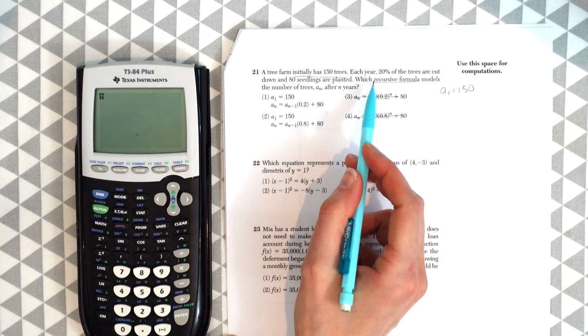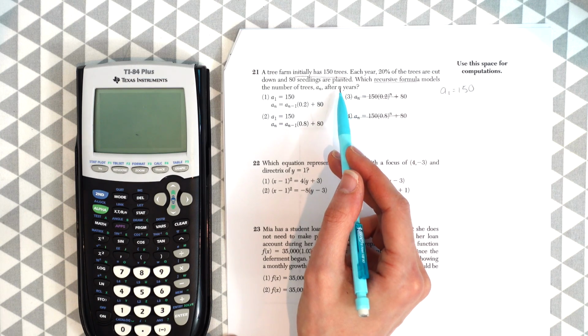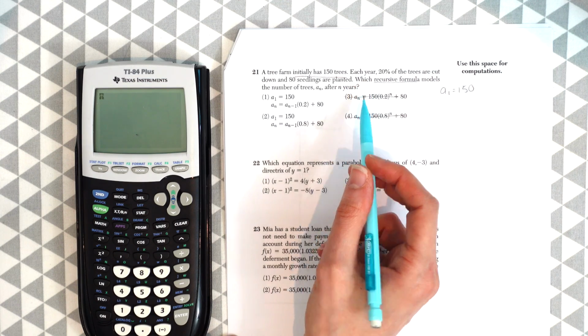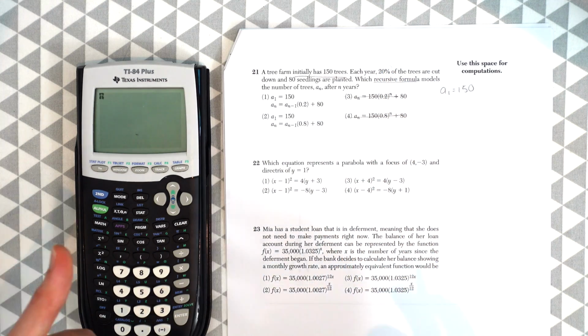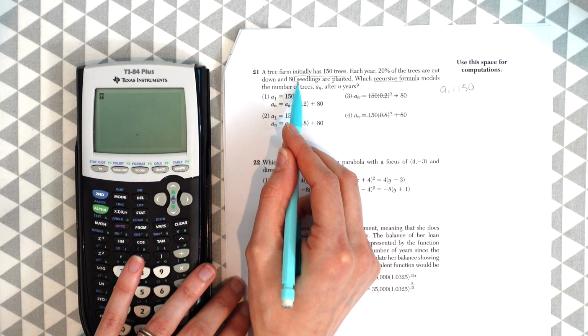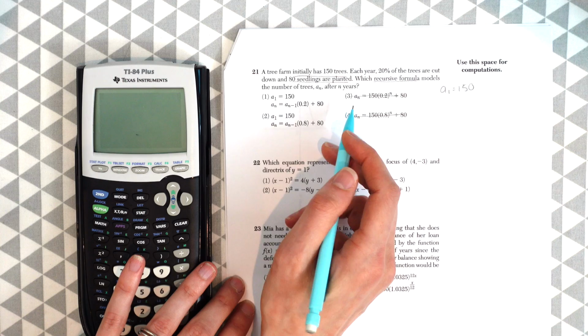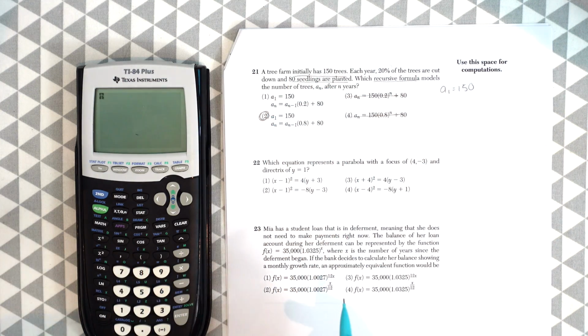Let's look at this. Each year 20% of the trees are cut down. So even though we're dealing with 20, we're really actually keeping 80% of the trees. We're getting rid of 20% of them. So we're going to have 80% of the trees, plus 80 seedlings are planted. So the answer here is going to be choice 2.